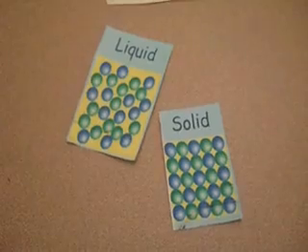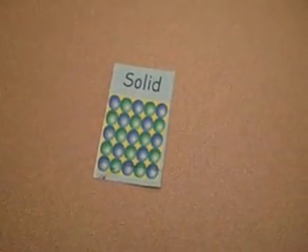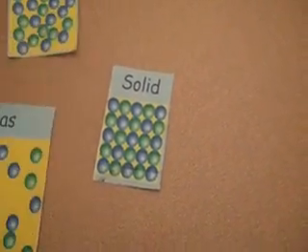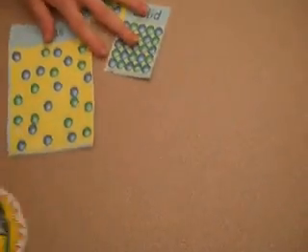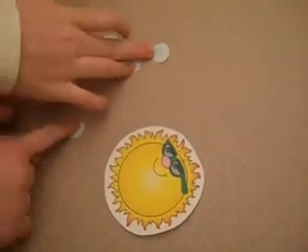Molecules are attracted to each other, except for gas. All three states are made up of tiny particles or atoms/molecules. If the particle heats up, the molecules move faster, but if they are cold, then they slow down.